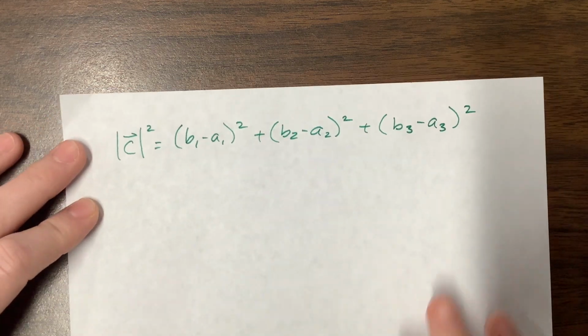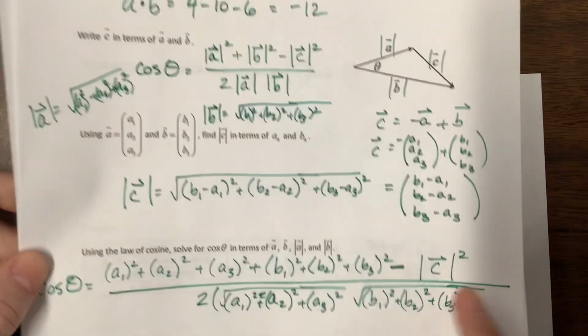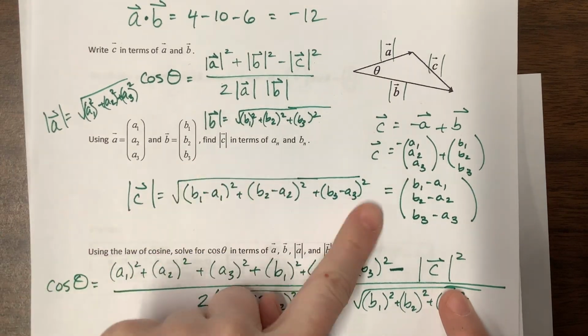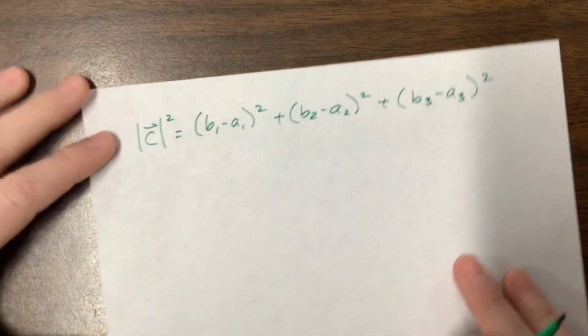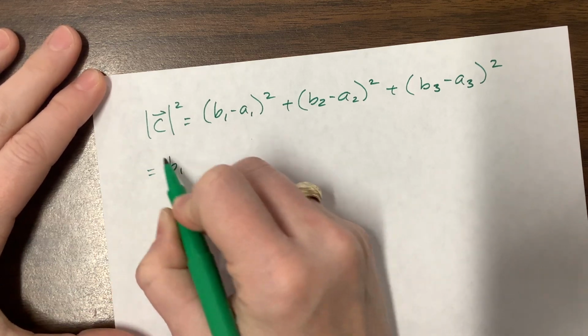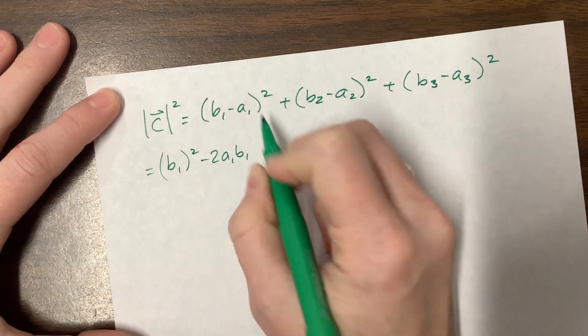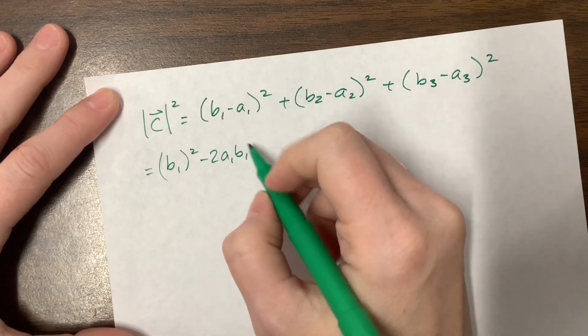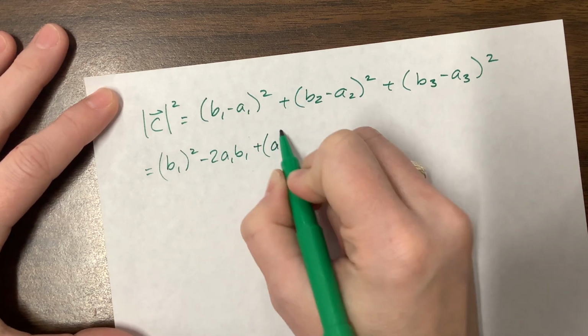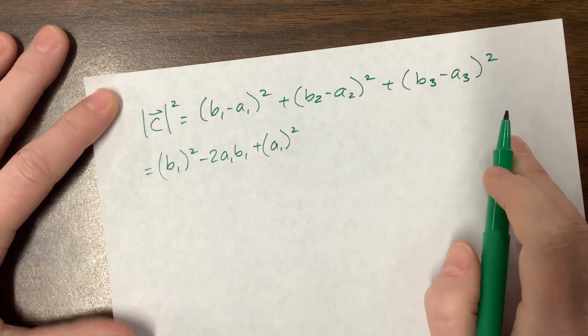Luckily we know how to square those. So this is equal to b1 squared minus 2a1b1 plus a1 squared, and I keep doing that basic idea.